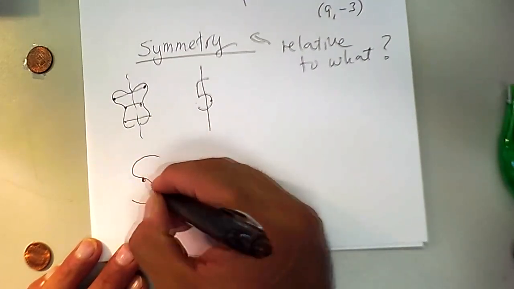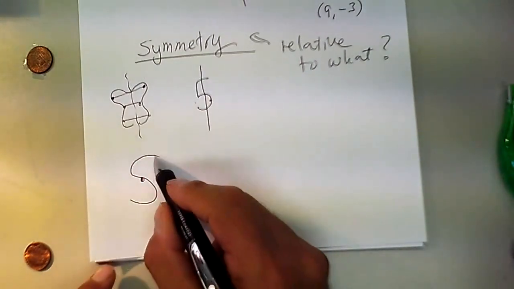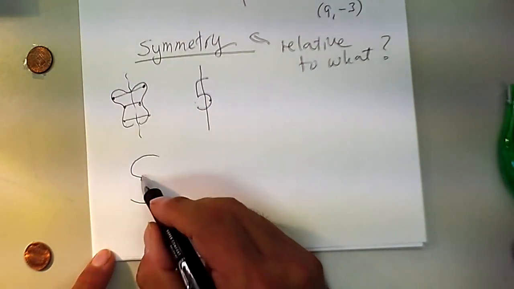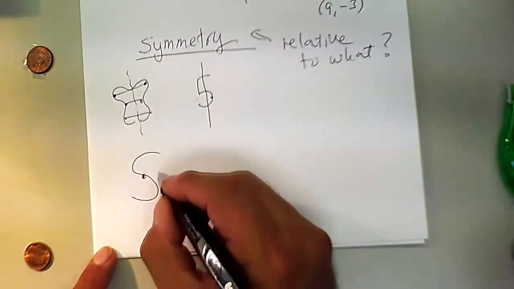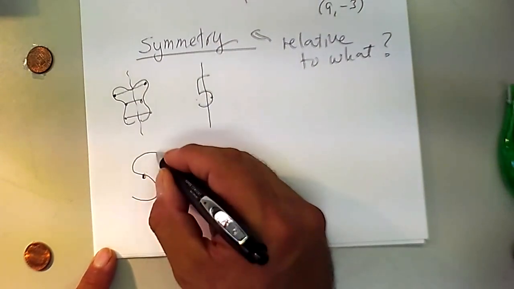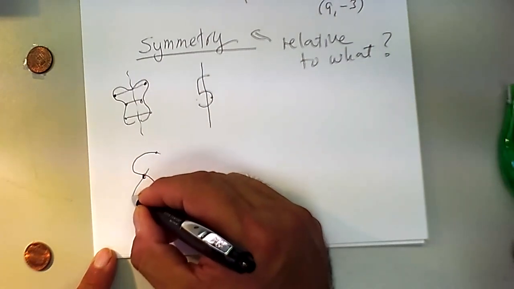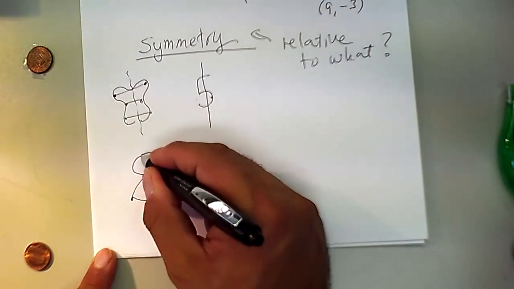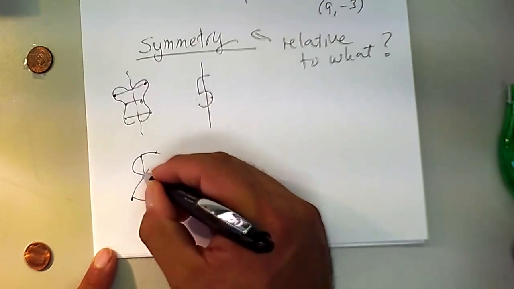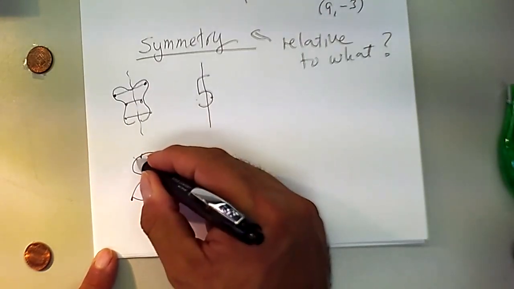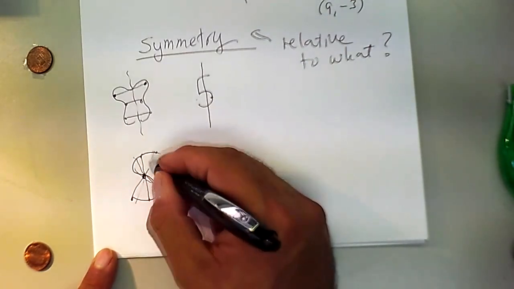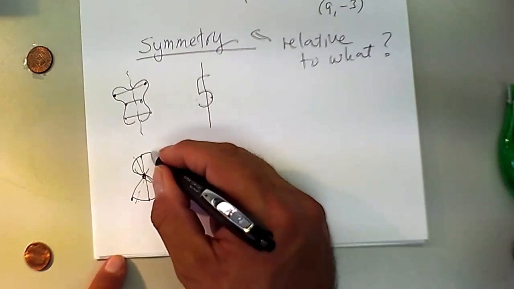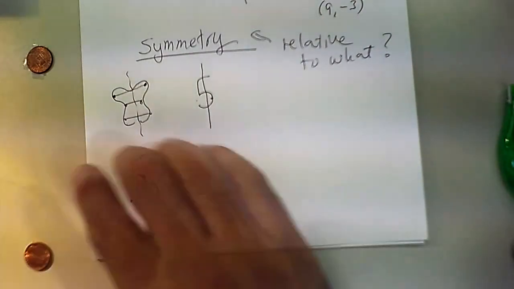So let's say you have an S, a perfect S like this one. This is not symmetric with respect to any line. However, it is symmetric with respect to this point in the following sense. This point has a corresponding pair opposite, and this point has a pair opposite to the point in question at the same distance, and so forth. So every point has a point that corresponds to the original point across this center of symmetry.